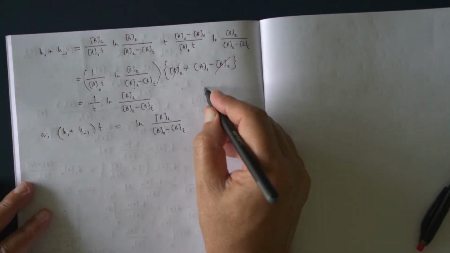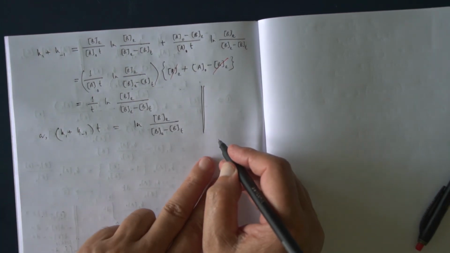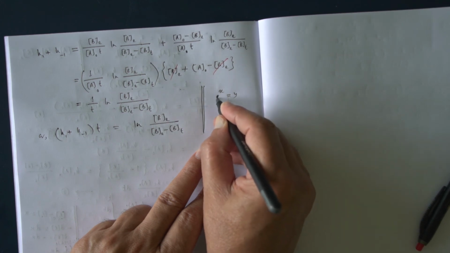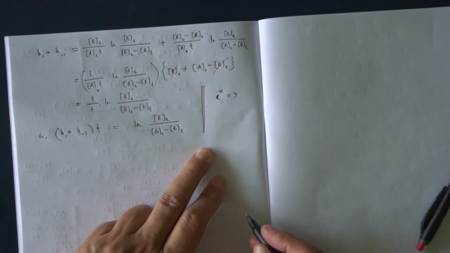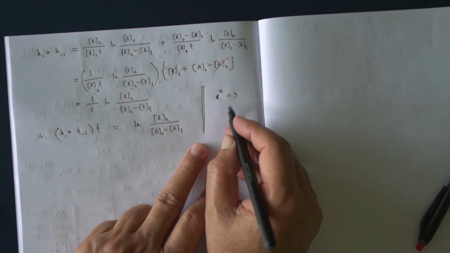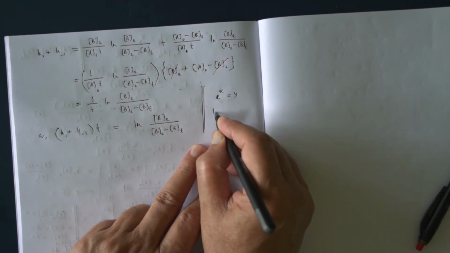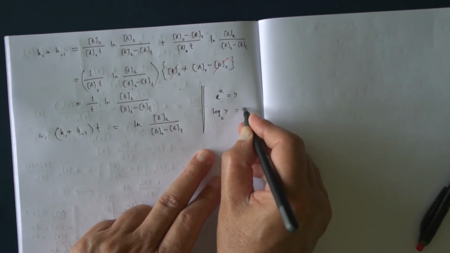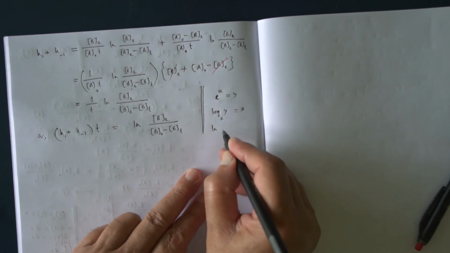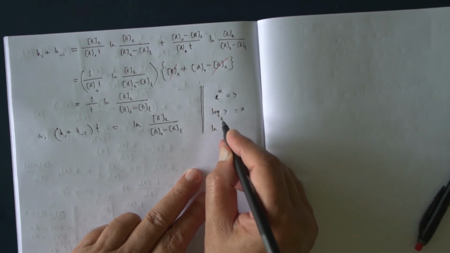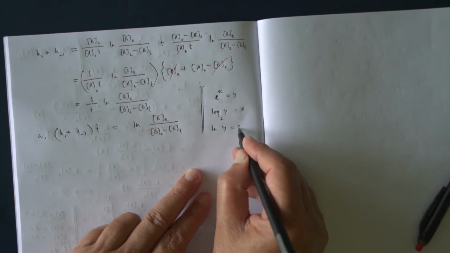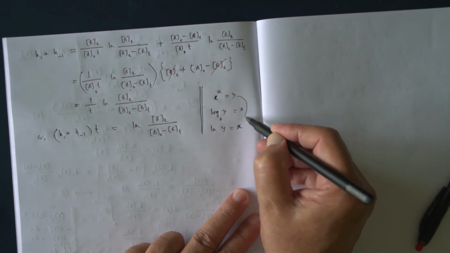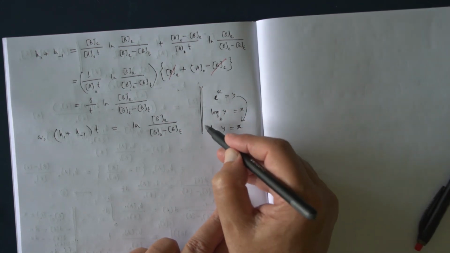Now if we have an expression like this, e to the power x equal to y, we can write it in log form: log y to the base e equal to x, that is ln y equal to x. That means if we have this, we can write this, or if we have this, we can write this.